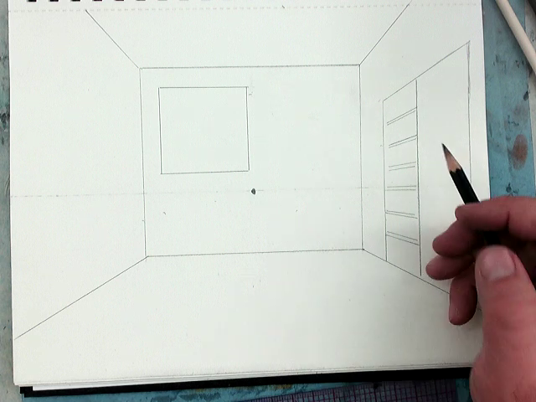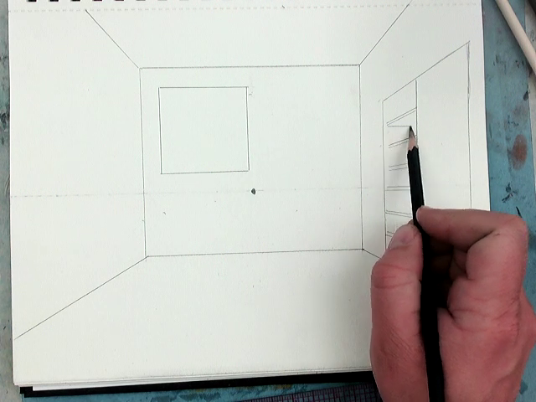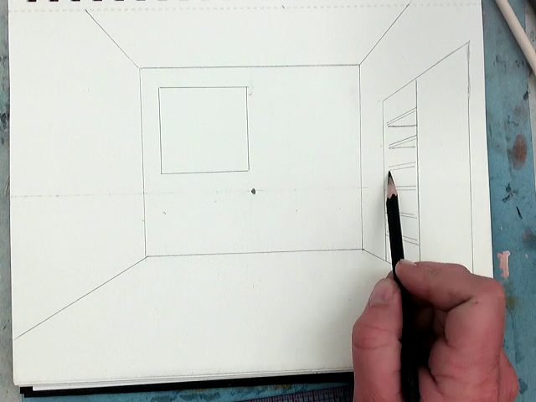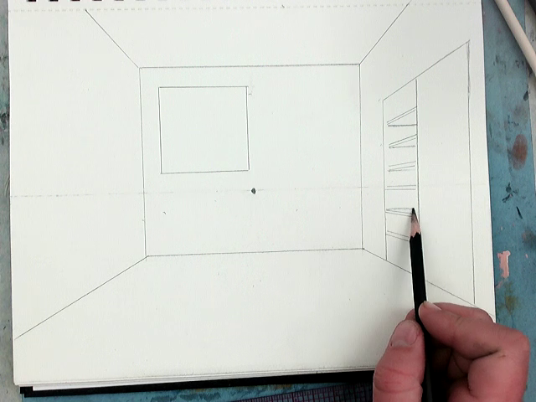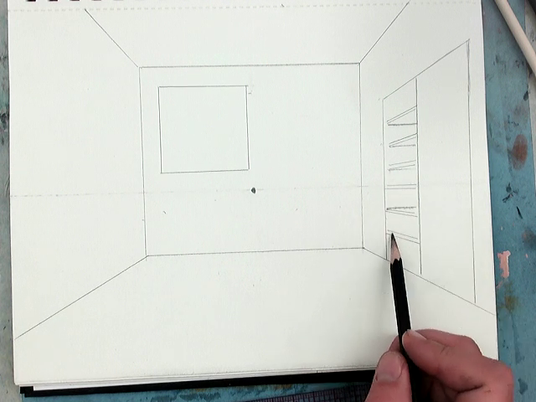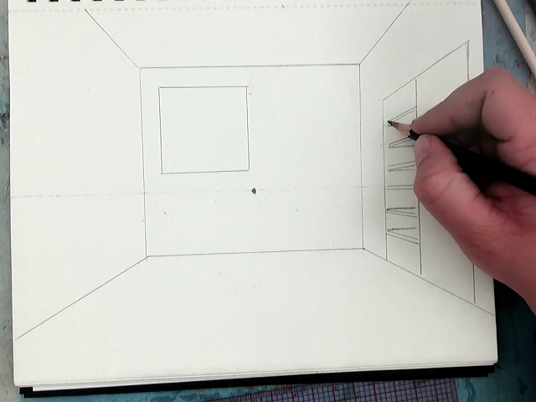Okay. And then the bottoms and the tops of the shelves are going to be horizontal lines. I won't be able to see the top or bottom of this shelf because it's right on the horizon. Okay, so there's a closet.